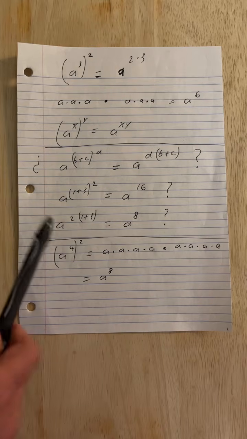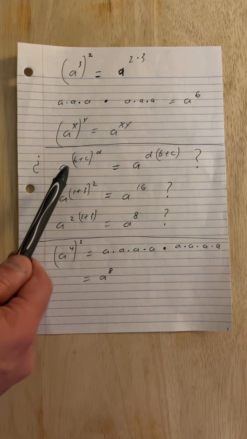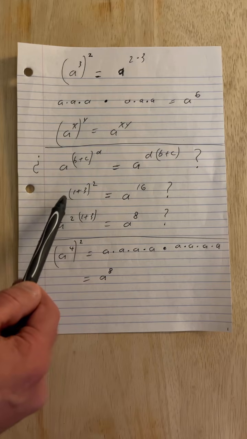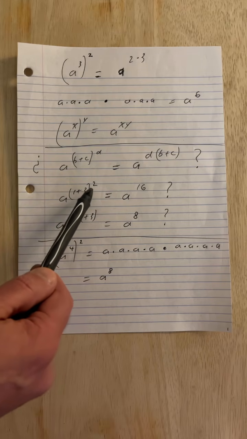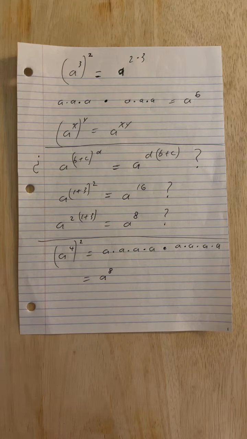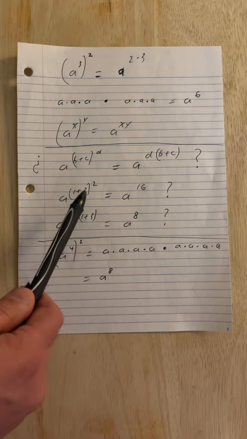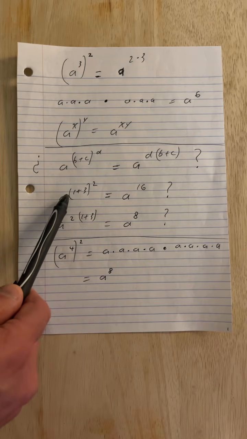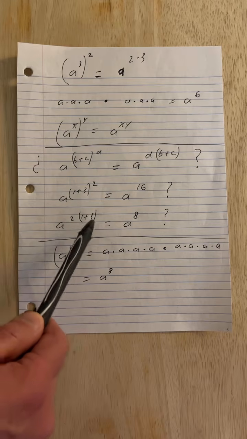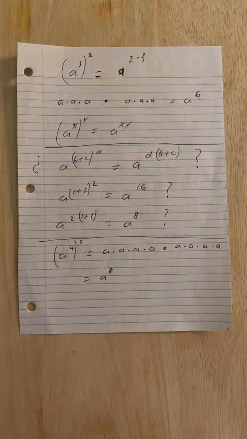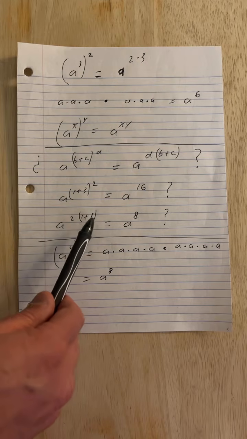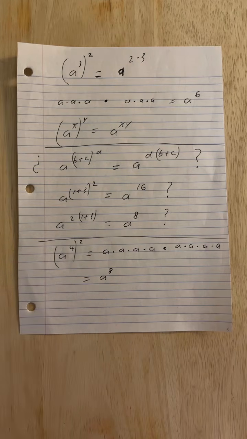So let's use some numbers for example, see what happens. Let's take a to the b plus c. Let's call that a to the 1 plus 3. So that'll be a to the fourth, quantity to the second. So 4 squared will be a to the 16th. So is that correct? Or should we bring that 2 down in front of the parentheses so we end up with a to the exponent of 2 times 1 plus 3, and the 1 plus 3 are in parentheses. So we get a to the 2 times 4, because 3 plus 1 is 4, we get a to the 8th. Which one of these is correct?